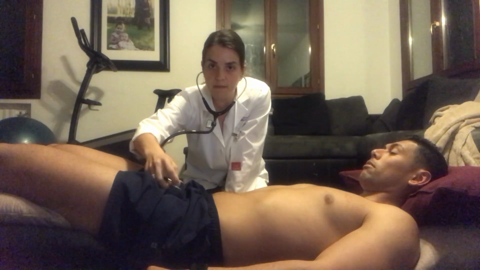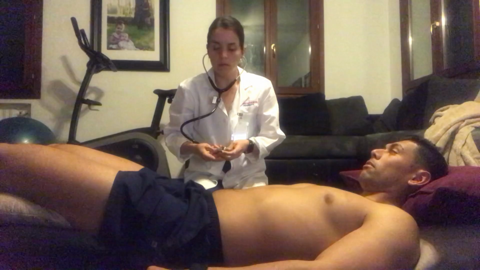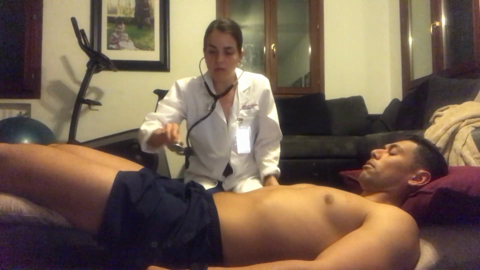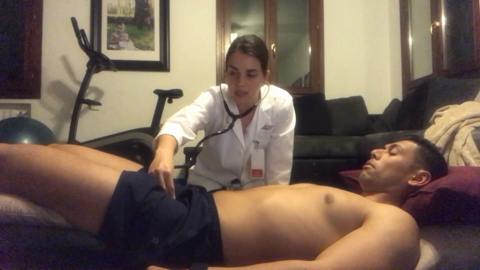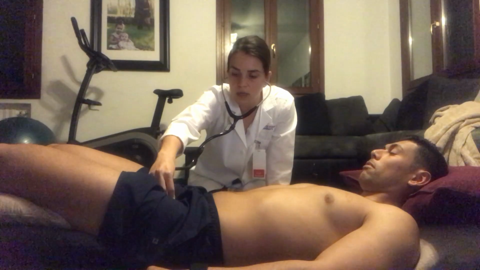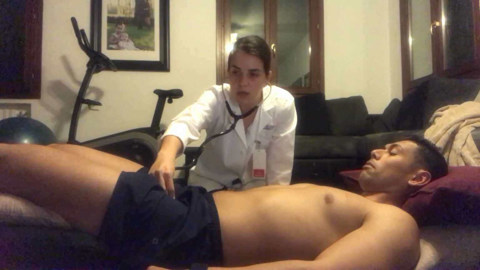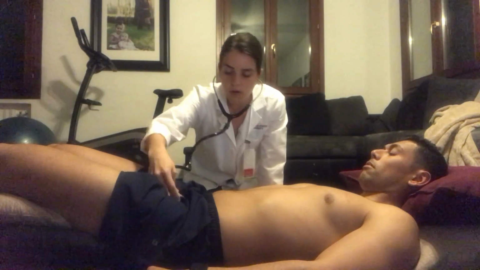I'm gonna listen to the femoral. In the clinic, you would place your stethoscope along the skin, no clothing, because it would mess up the hearing, and you might think it's a bruit or a murmur.